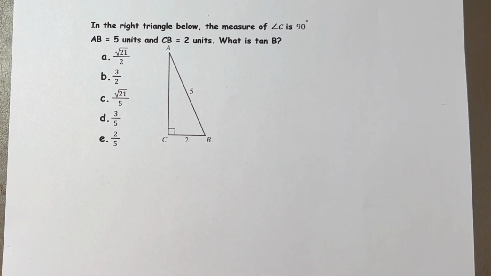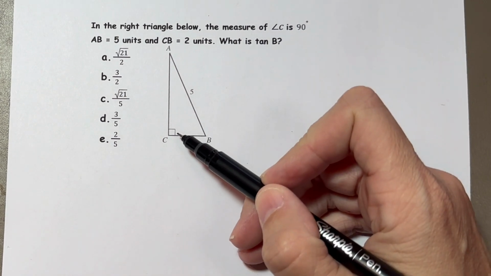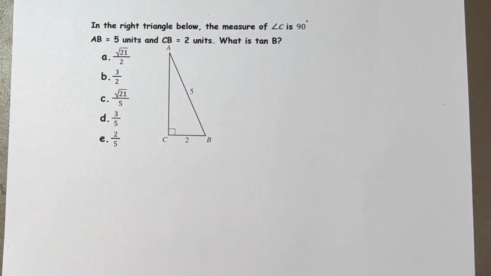Let's get started here. It says, in the right triangle below, the measure of angle C is 90 degrees. And they show that, right, by putting the little square there that represents 90 degrees. AB is 5 units and CB is 2 units. What is the tangent of B?